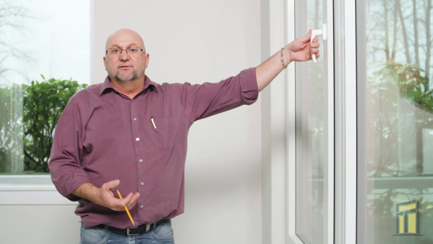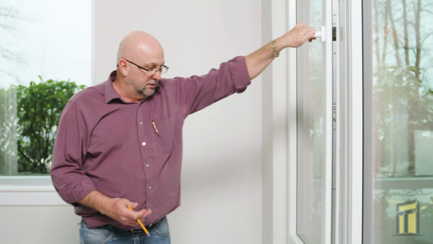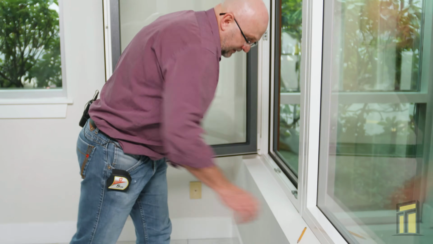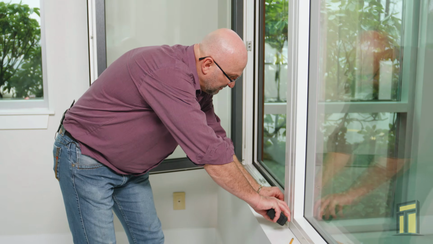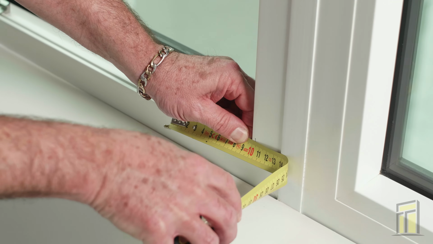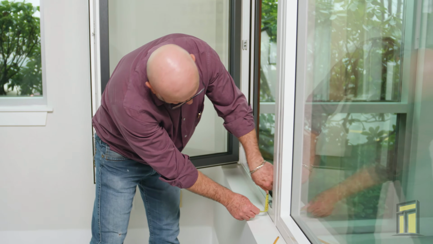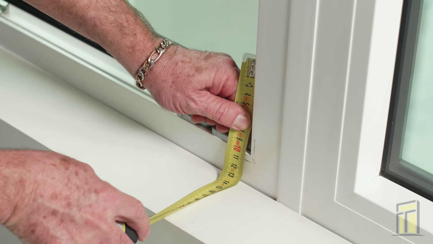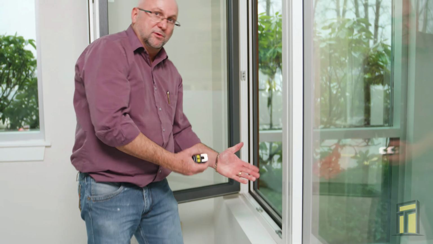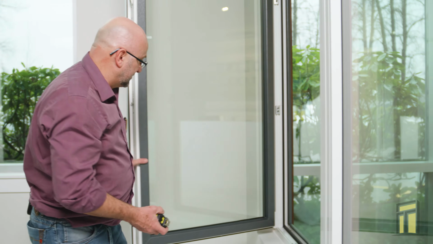You should have about a 7-8 millimeter overlap. So let's find out what we have here. On this hinge, I have only 5 millimeters, so that means I have to move the sash over this way. Over here, I got 10 millimeters, so I have to move the sash up at least 2 millimeters.